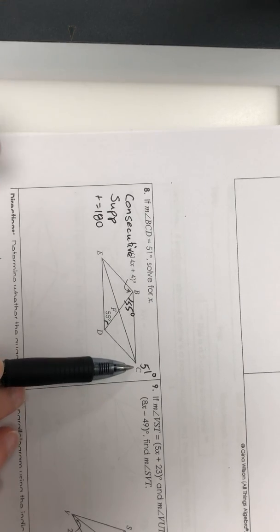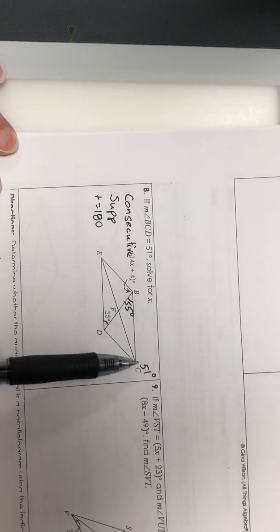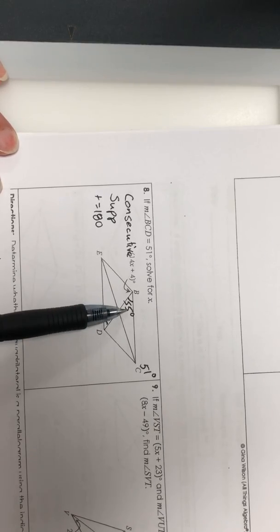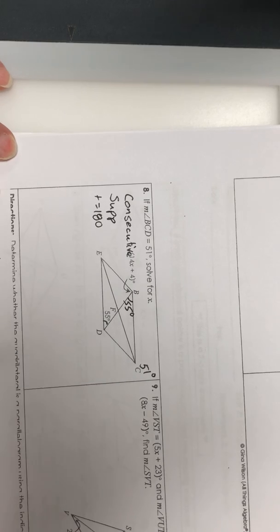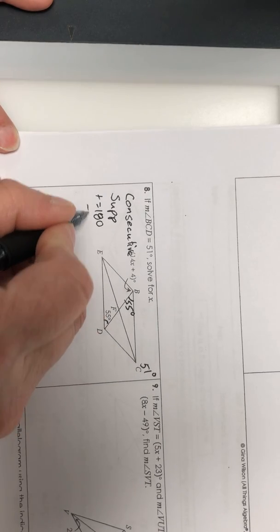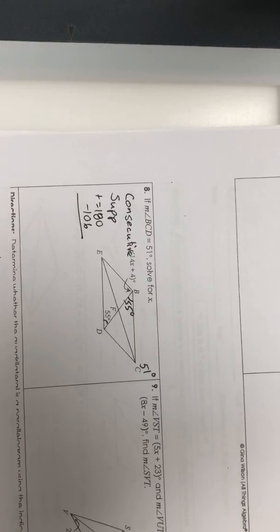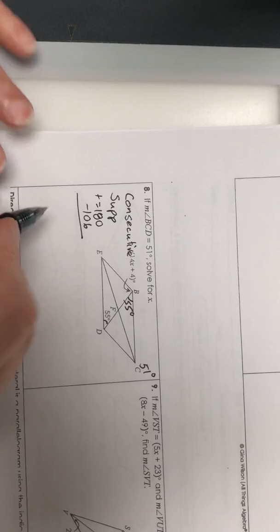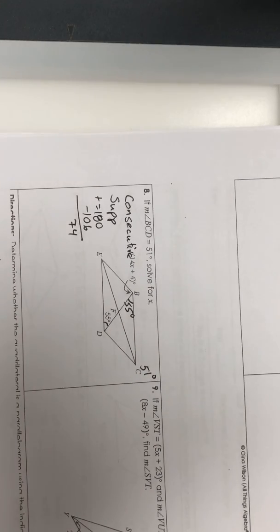Couple different things you could do. You could combine everything, set it equal to 180, or you could do 180 minus 51 minus 55. Well, this is 106, right? So what's 180 minus 106? 74, right?